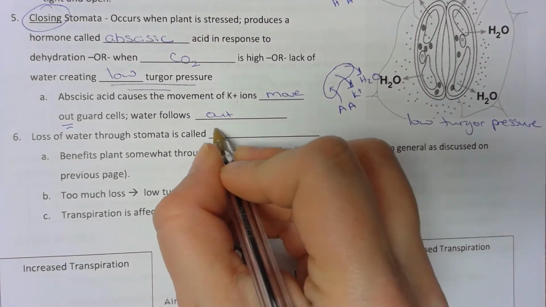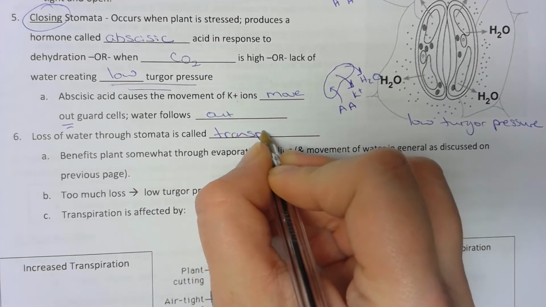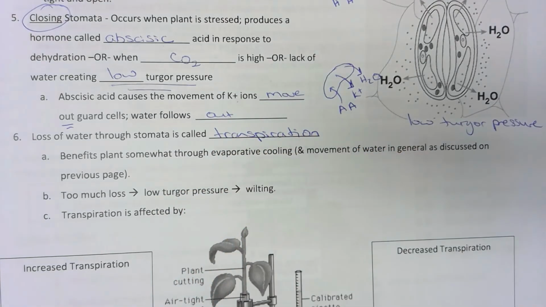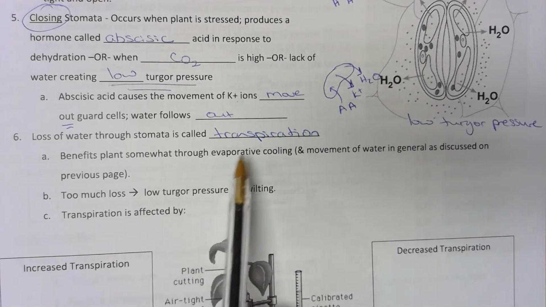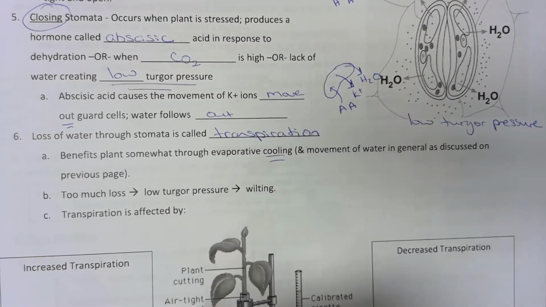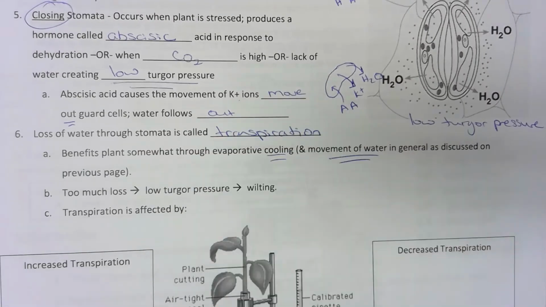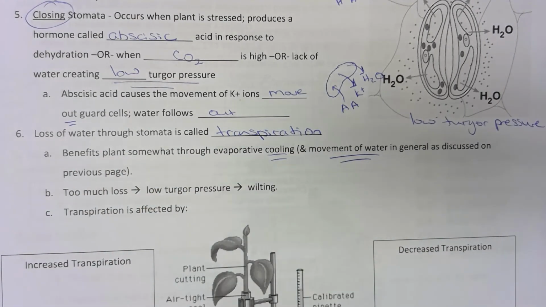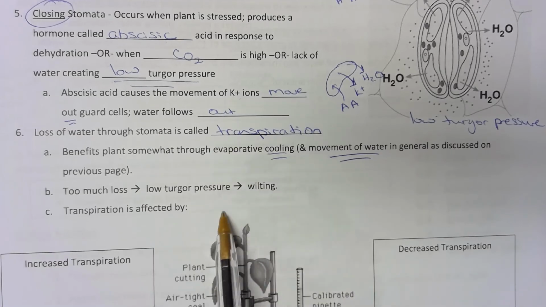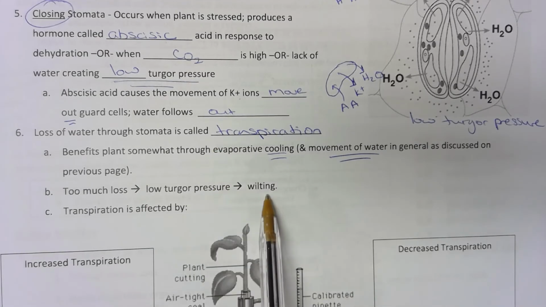Alright, and then we talked yesterday a little bit about transpiration. And we talked about how it's really good for a plant because of cooling and movement of water up the plant. But if we have too much, that's going to be bad because you're not going to have that turgor pressure throughout the whole plant and against the cell walls. So then it starts to wilt.